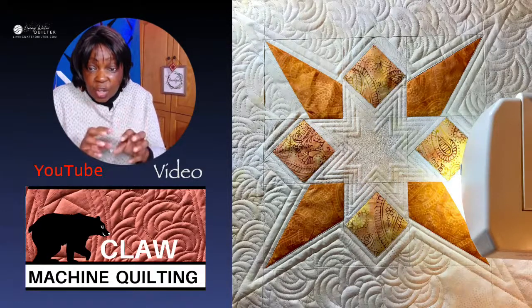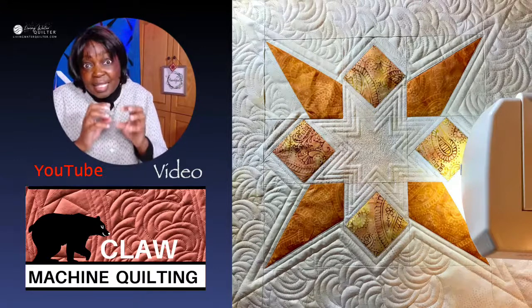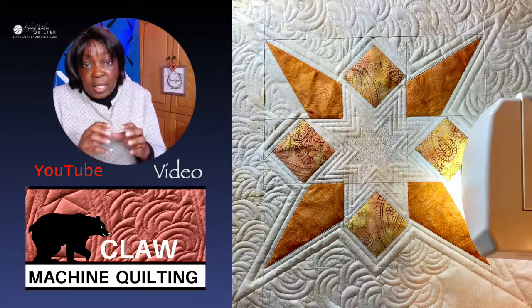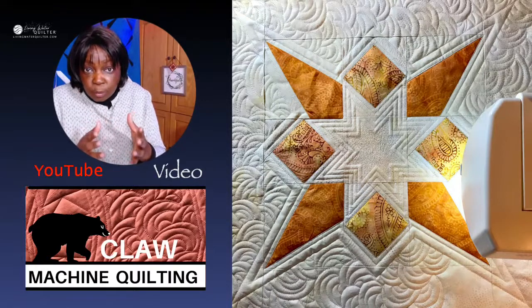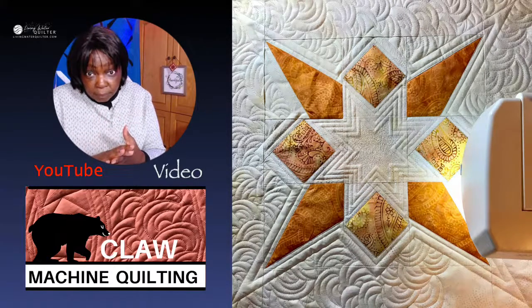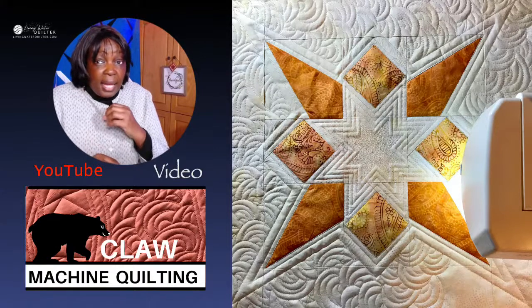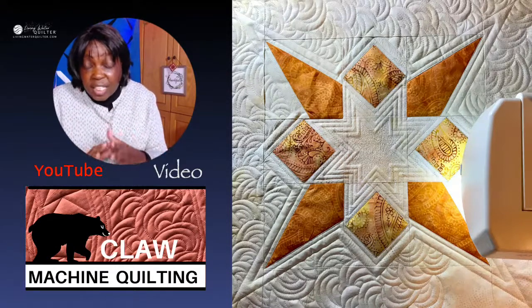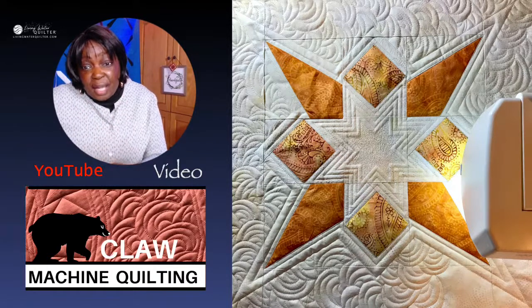And then the center, I chose a very tight stipple. Stippling is one of the first designs we learn when we're free motion quilting, and it's something that you will use forever because it's a fantastic filler design.